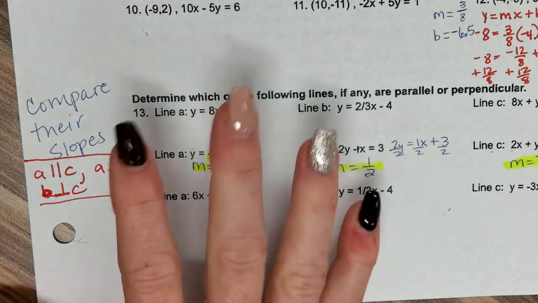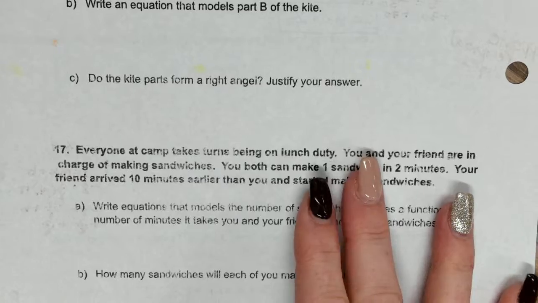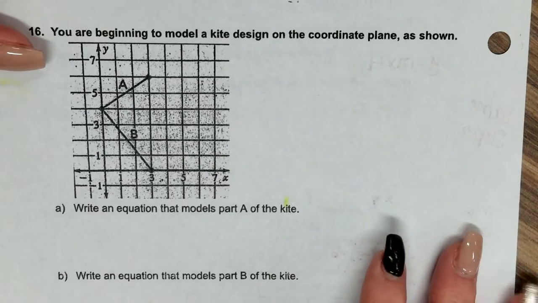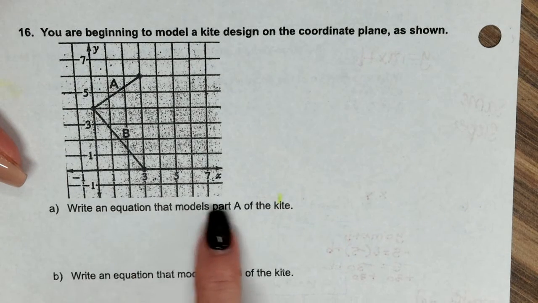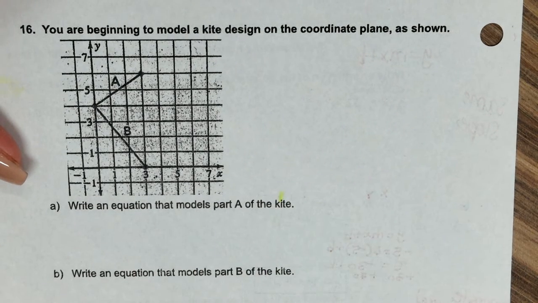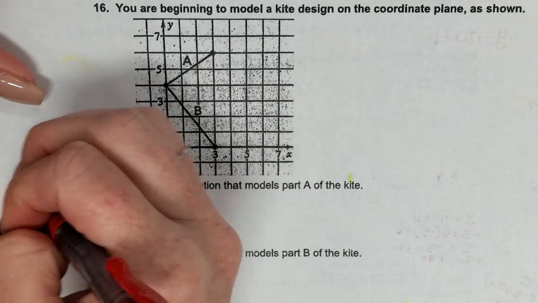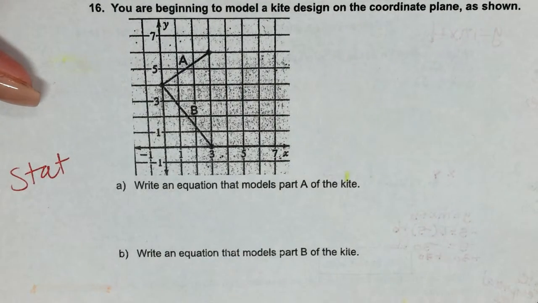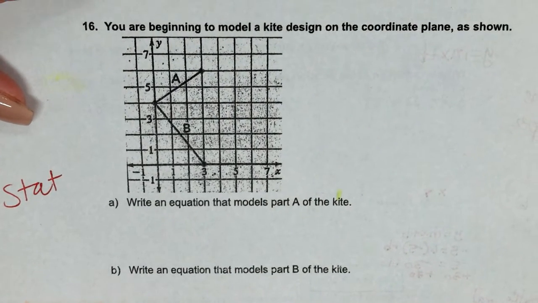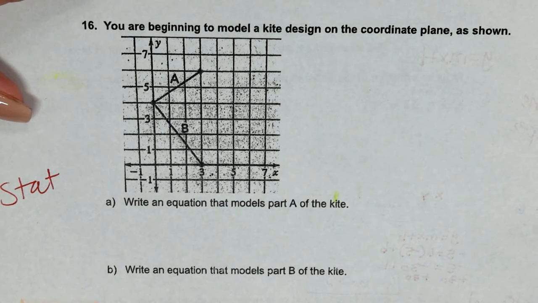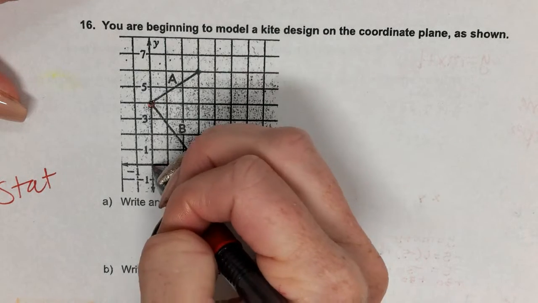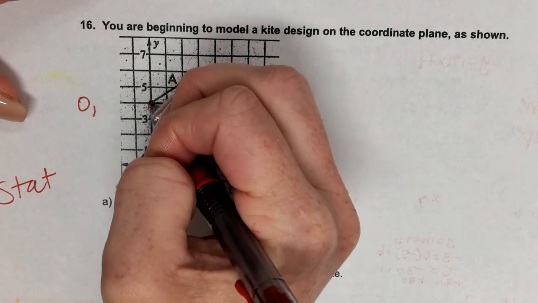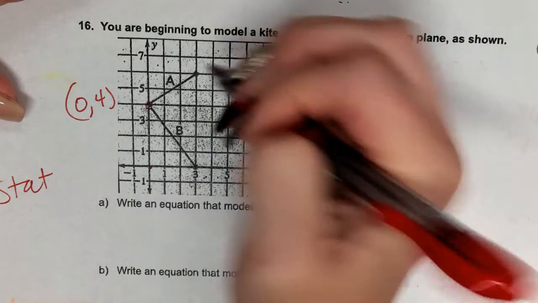Let's flip to the back. This is kind of like the question from yesterday. Look what it's asking for part A. It says, write an equation that models part A. You can use stat. Everybody write that down. But to use stat, what do you need? 2 coordinates, right? So let's write a coordinate for this. Here's 0, so I'm at 0 what? 4. Okay, what's this coordinate?